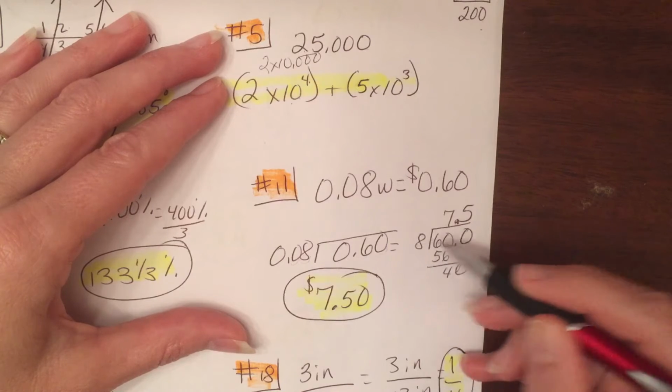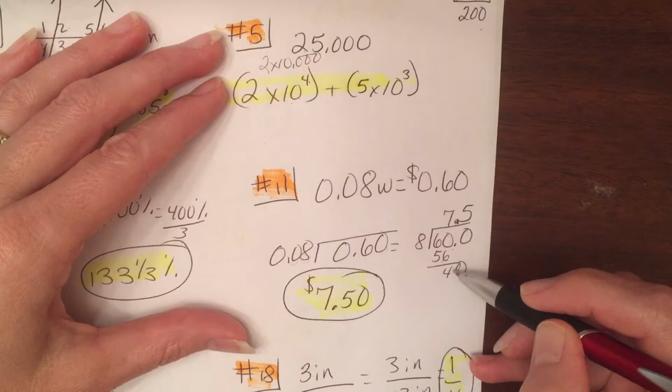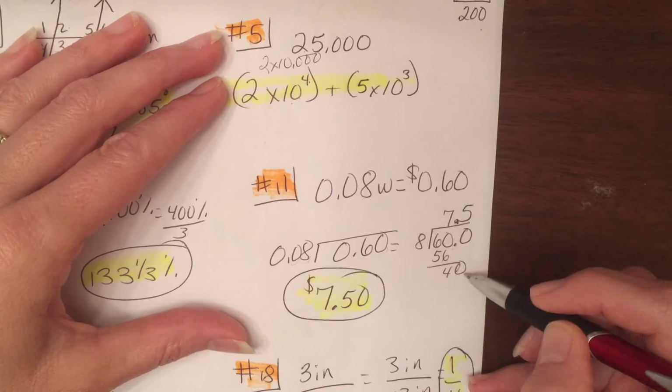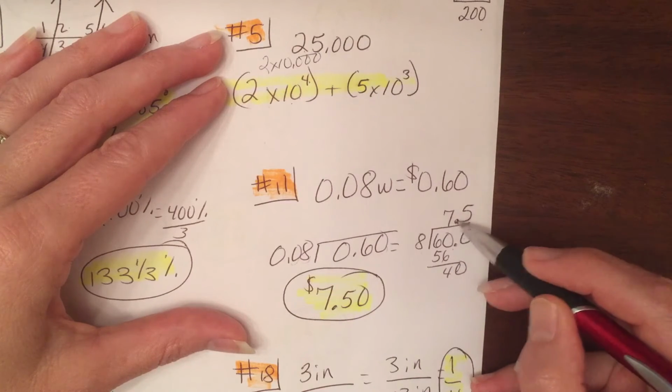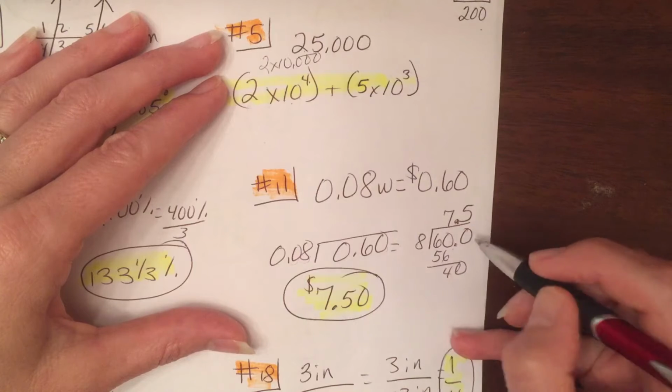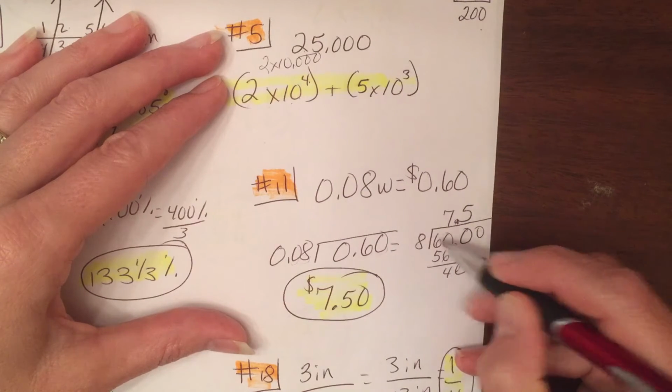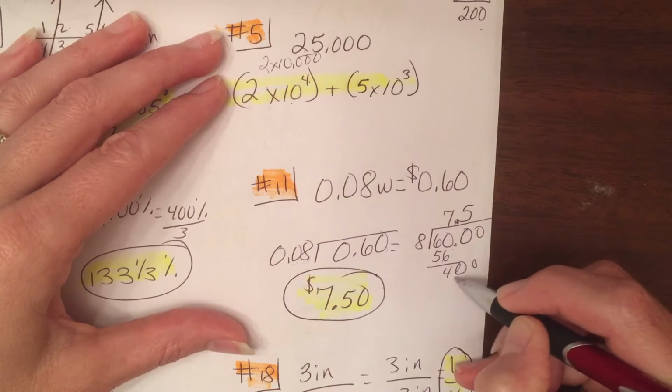I did 60 divided by 8. I got 7. Left me with 4. I added a decimal so I could add another 0. 8 into 40 is 5. 7.5. But this is money. So I need to do one more decimal place. Bring it down. 8. Whoops. Let me do it.